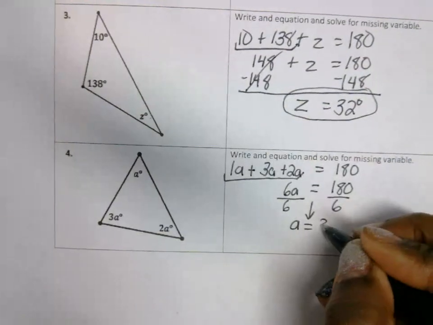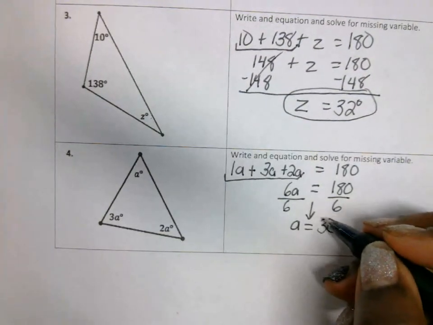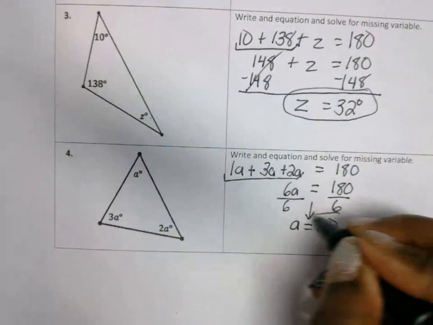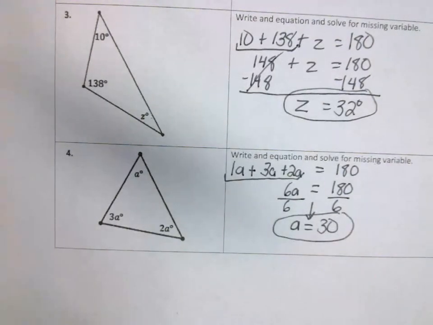Raise your hand if you got that right on your own. Anybody get it right on their own? Very good. Please write it down, and then we're moving to the back. This is for a grade, so please make sure that you are working out these problems.